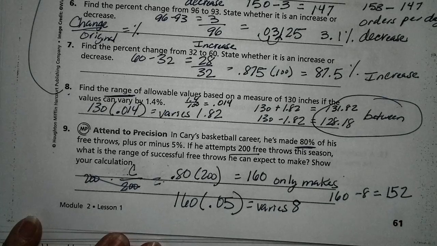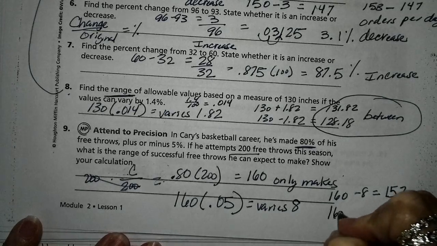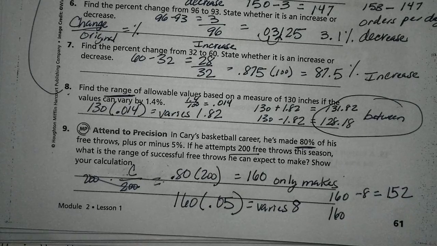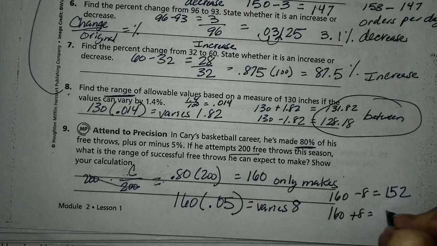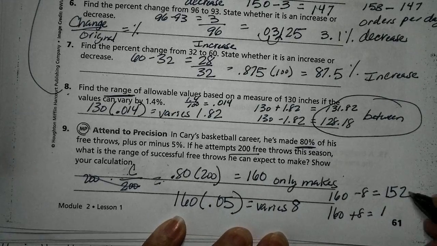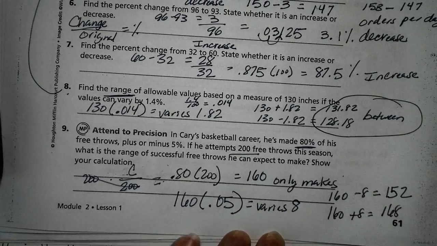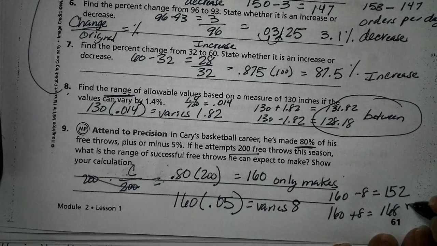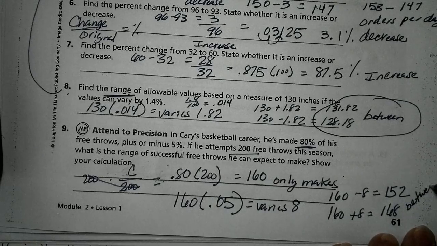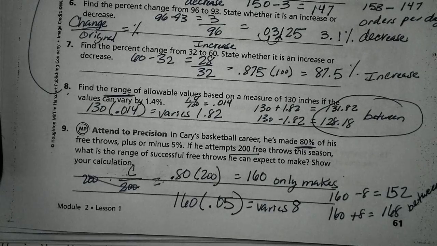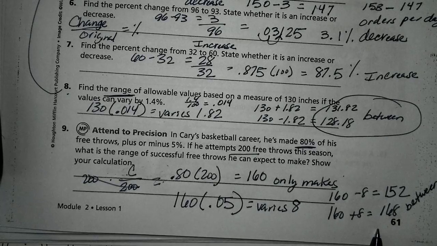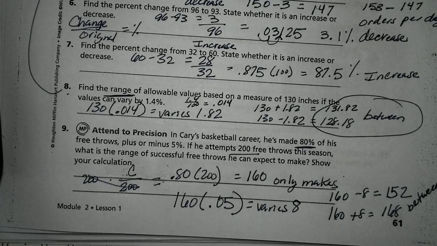Yep, 152. And then what else do I have to do with it? Add. Yep, 168. So that means in a normal game, he will make between 152 and 168. Or in a season.